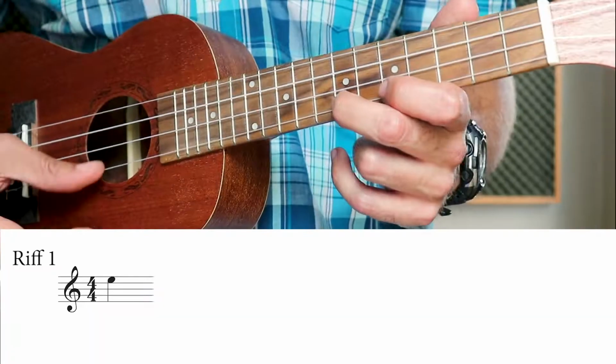Since repetition is so key, I'm going to go ahead and repeat my riff exactly as I just played it on the next phrase of the song, so that the riff happens two times in a row.